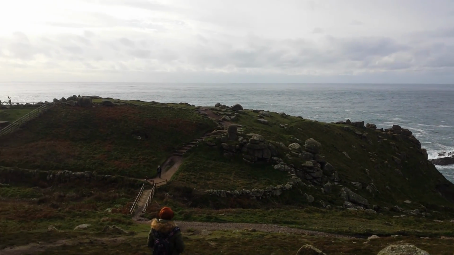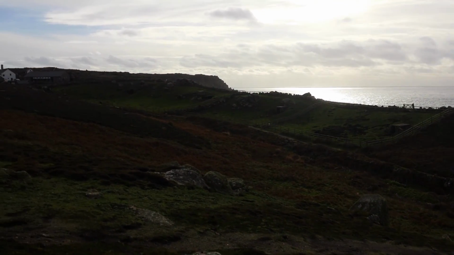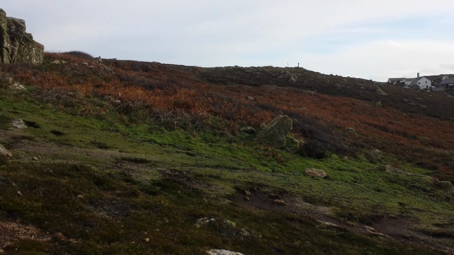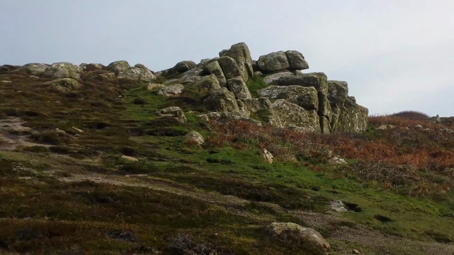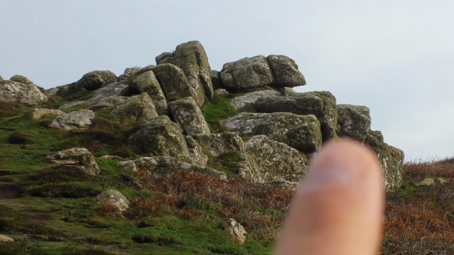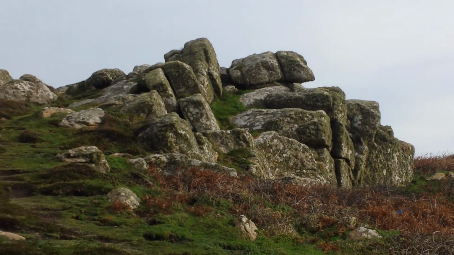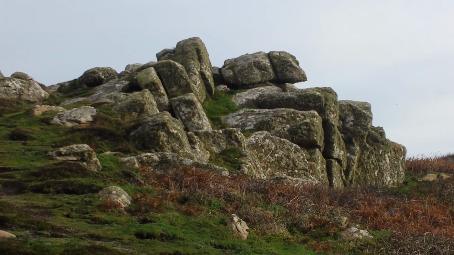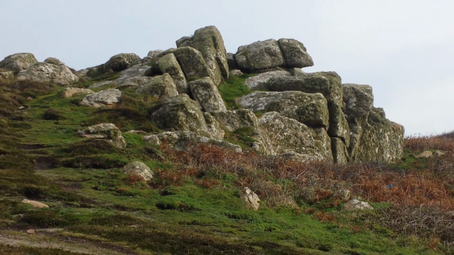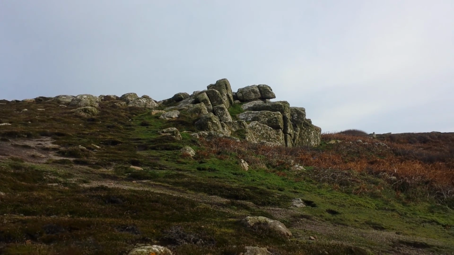Those granites also intrude and are exposed at the surface here. Typical joints, meaning cracks where the rocks split, of granite. It's kind of vertical and horizontal.